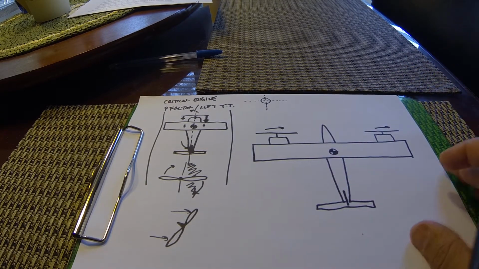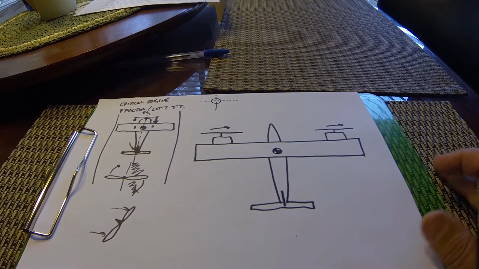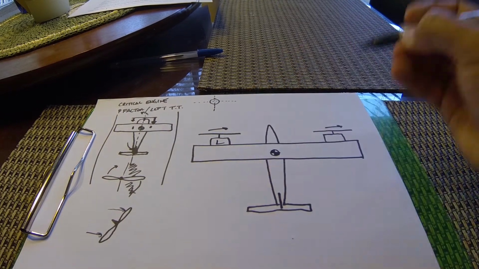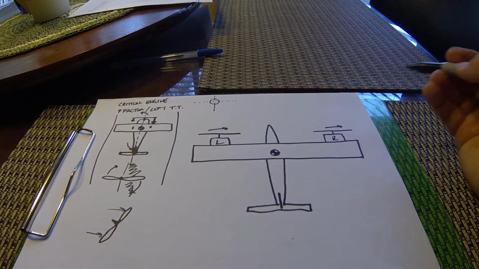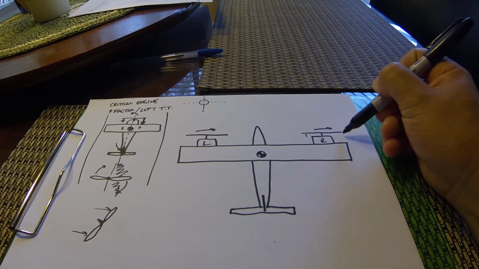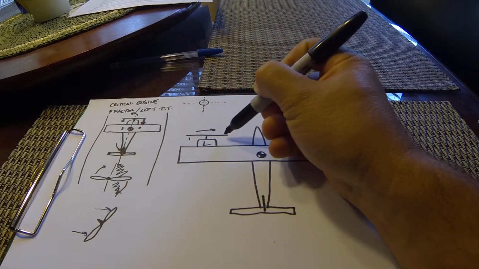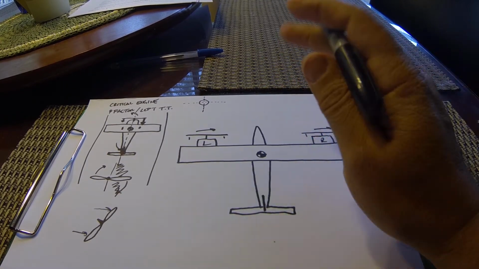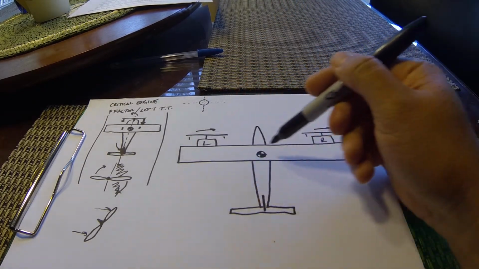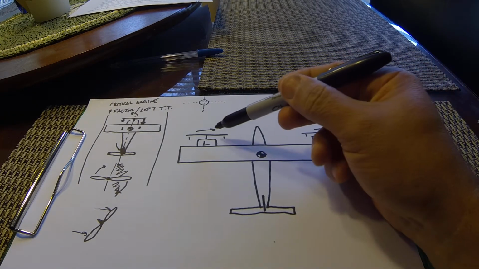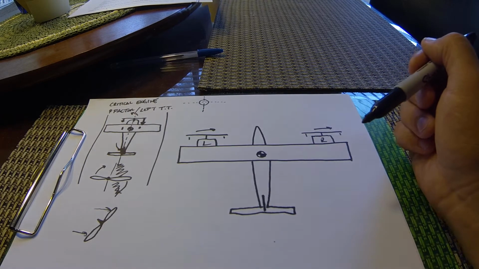So, let's think about this idea of losing an engine. If we lose the right engine, all right, we have thrust coming off of all four sides of the propellers. Quite a bit of the lift generated by the wing is through this accelerated slipstream produced by these propellers.